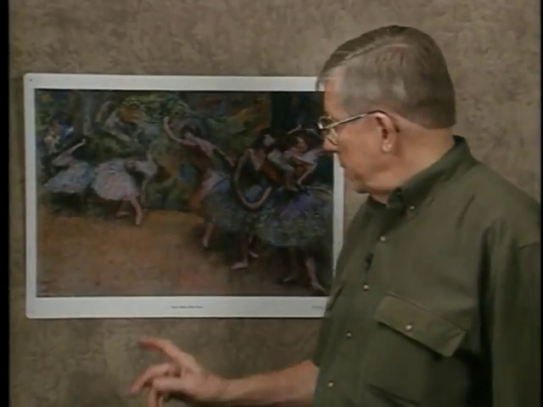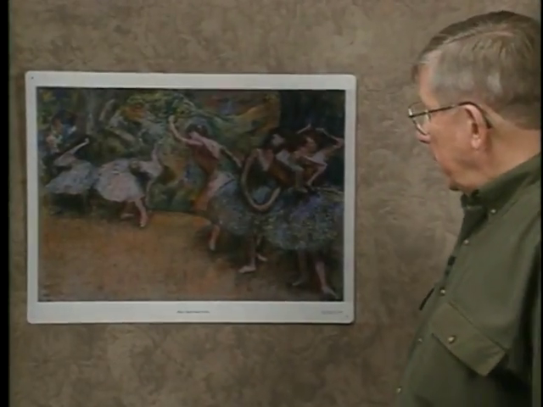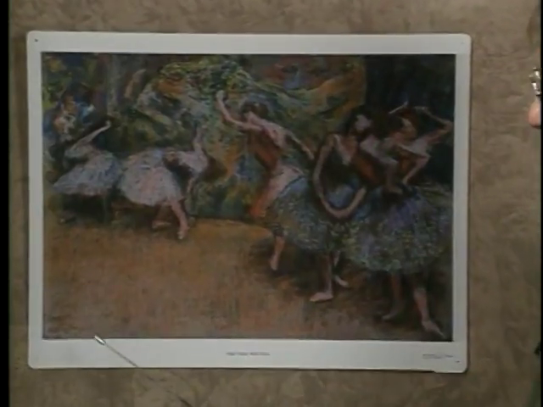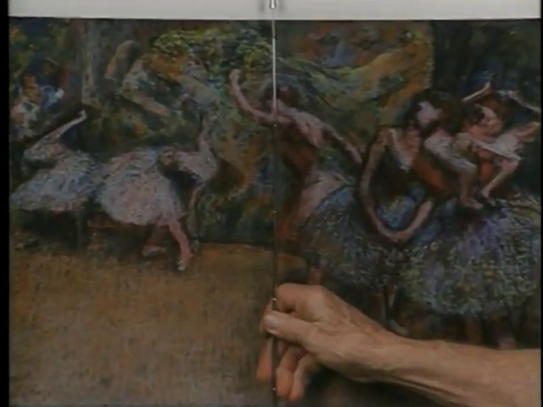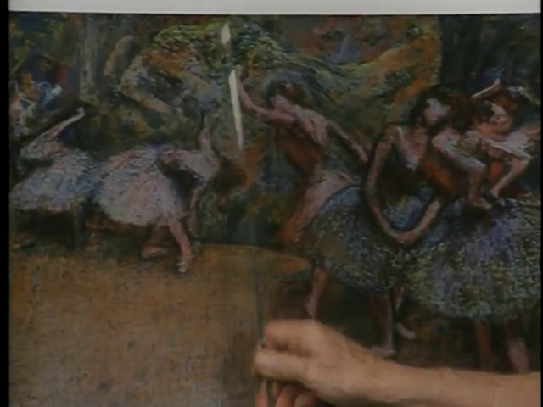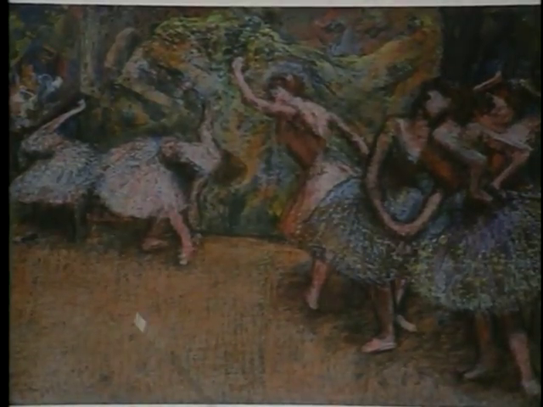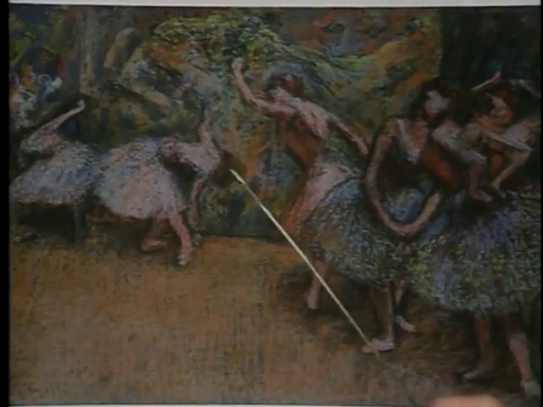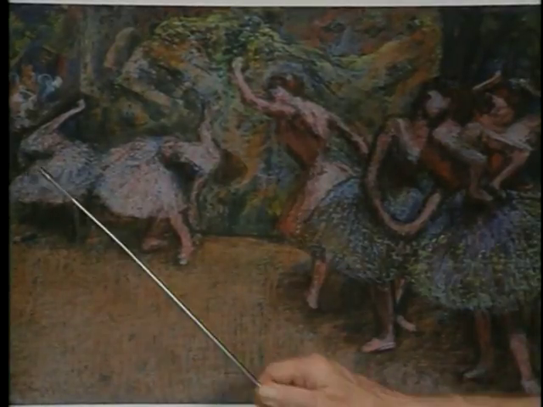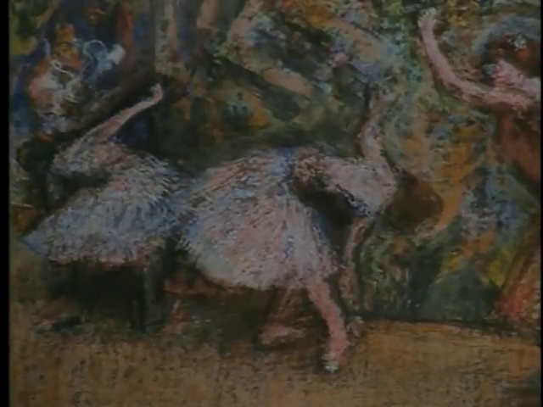Edgar Degas, in his pastel, used all of the principles of design, practically all of them, in order to make one unified statement. He used balance, asymmetrical balance. See, if we divide this up, smaller here, bigger here on this side, more activity over here. He used movement. All of these parts move. The values move, the colors move. Look at the rhythm that he used.